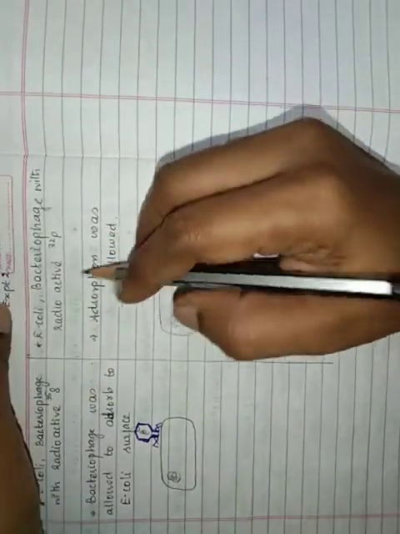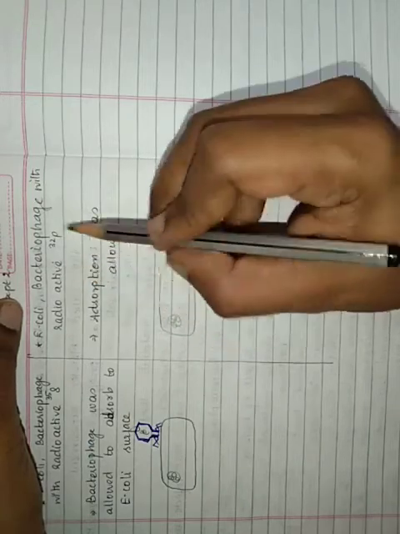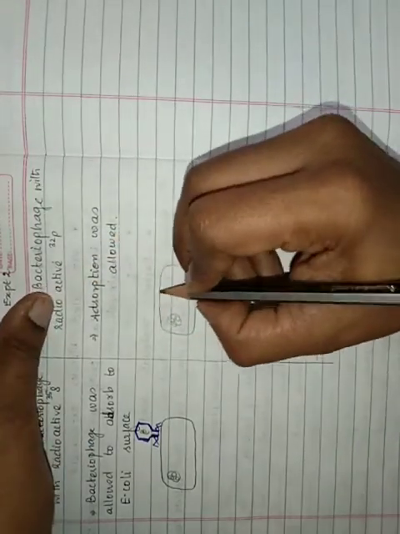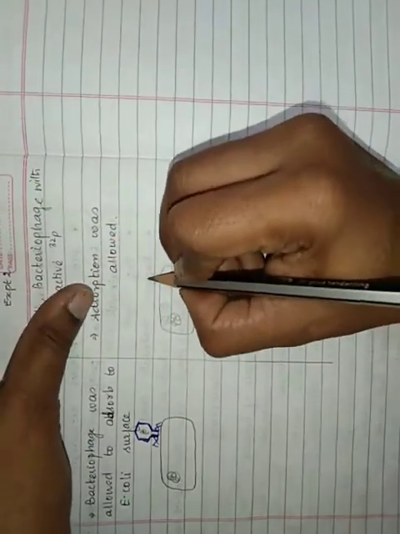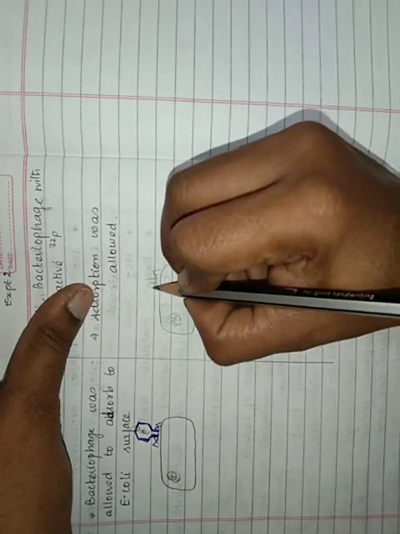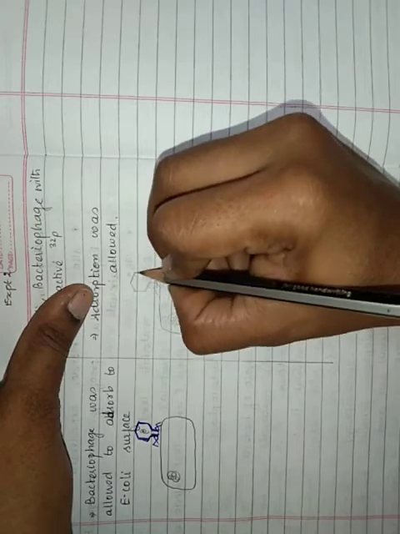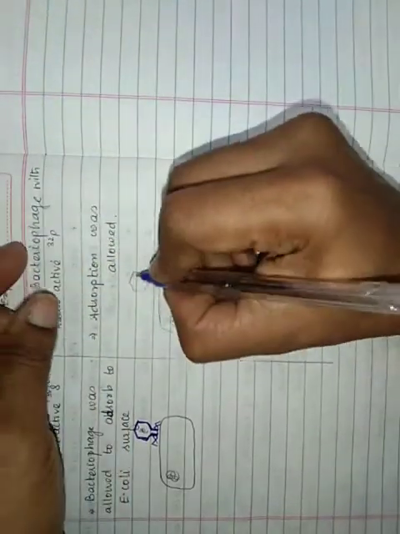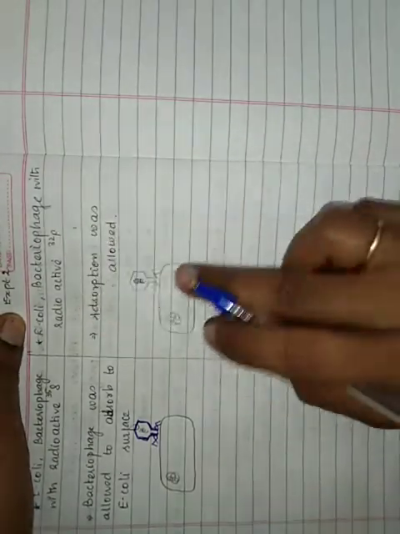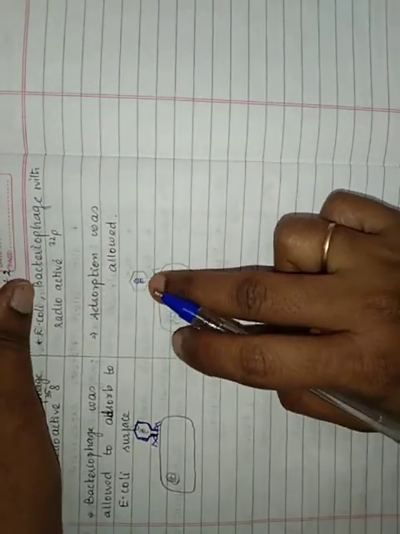So onto this, the bacteriophage with radioactive phosphorus is going to get adsorbed. So radioactivity will be seen in its DNA, not on its protein. So protein, we'll draw it with a pencil itself, because it is not having radioactivity, and the DNA that is present inside is going to have radioactivity in its phosphorus molecule. So the radioactivity will be seen only in the DNA molecule.